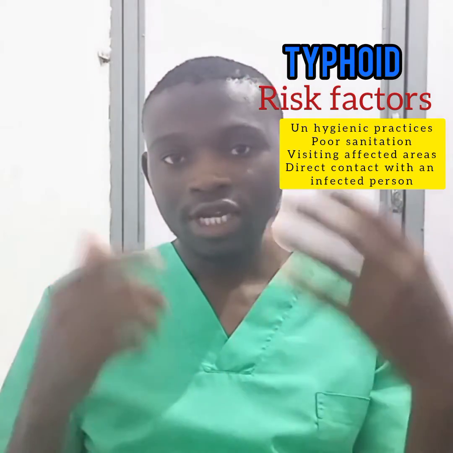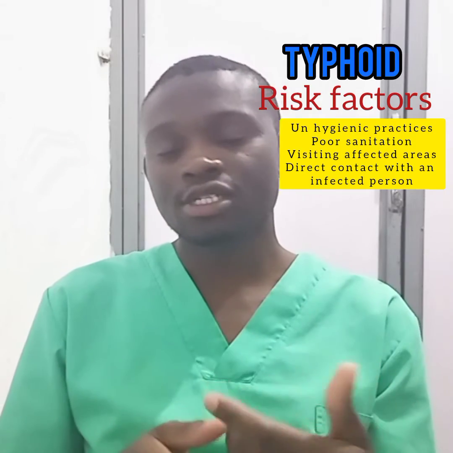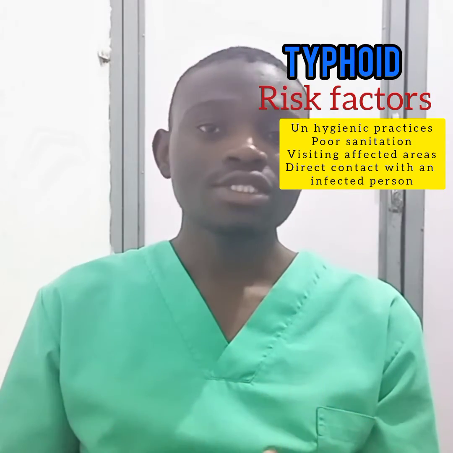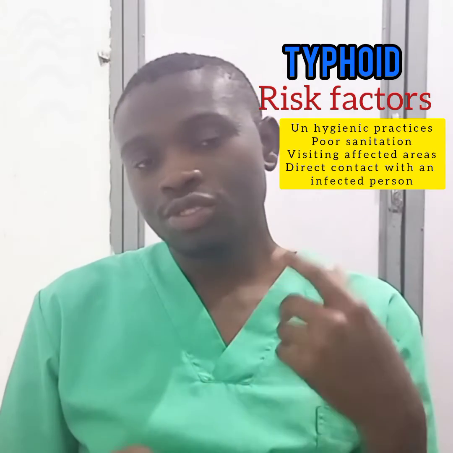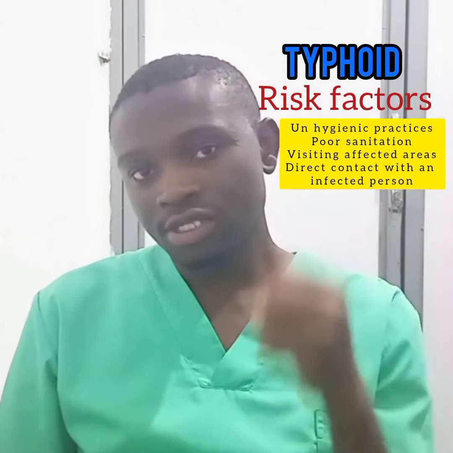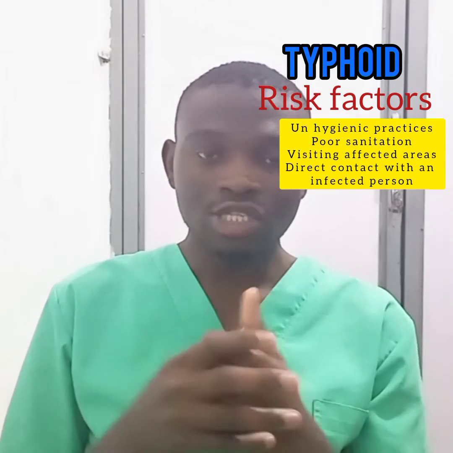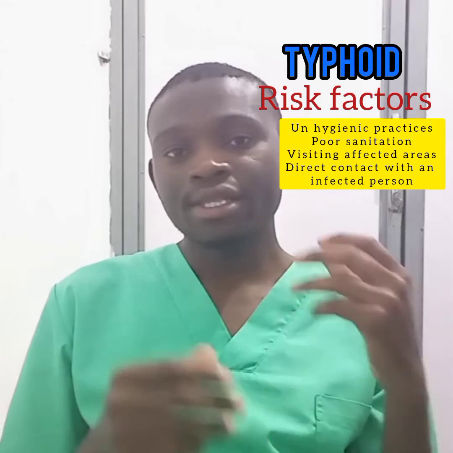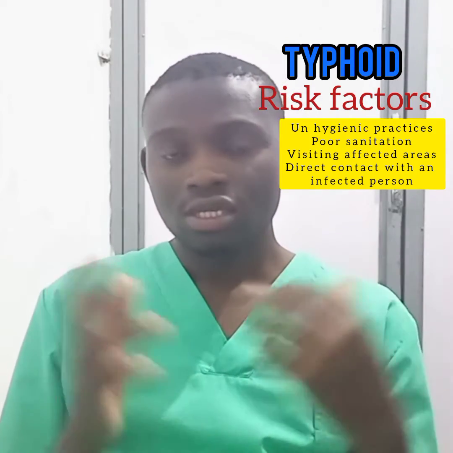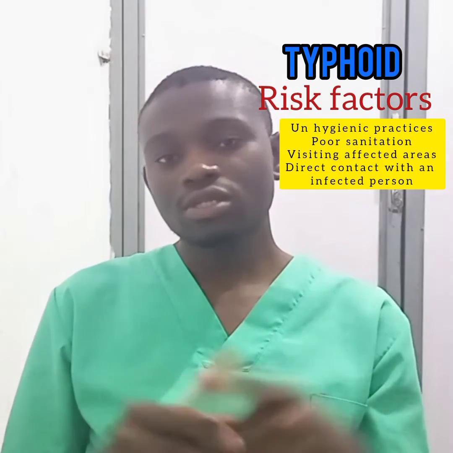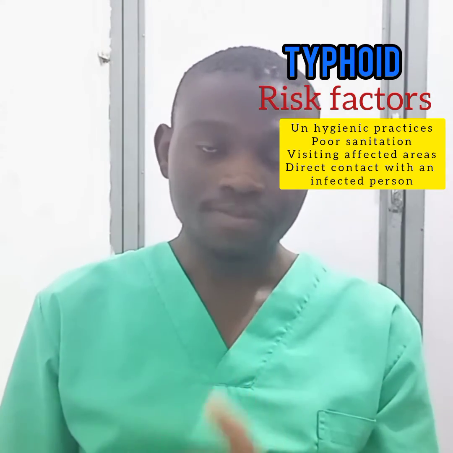Now imagine this person has visited the toilet and they have used, most especially flush toilets, the system to flush the toilet. And now you have also used the same toilet and you have touched the same system to flush the toilet, you can contract that disease. Then second is poor sanitation, whereby there is no good supply of clean water, or poor waste disposal. Here you can easily contract this disease.